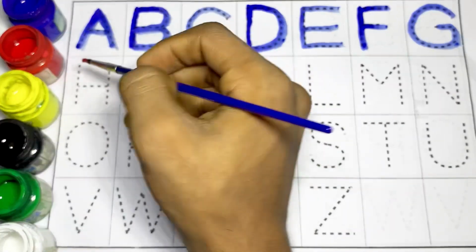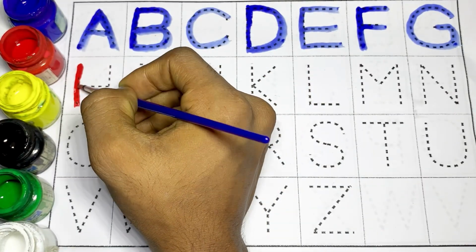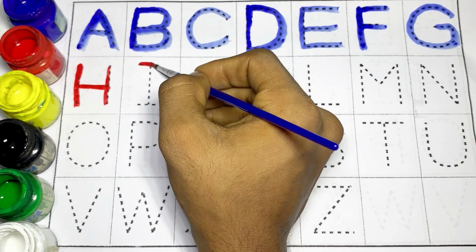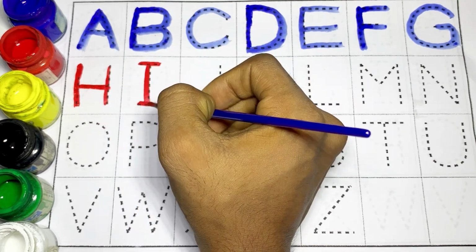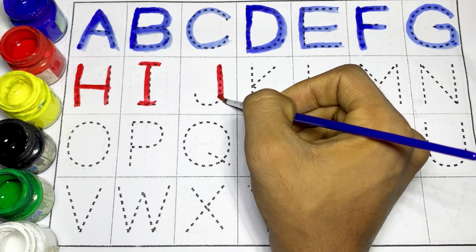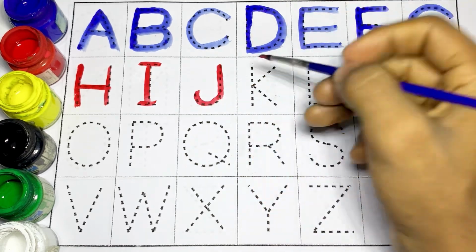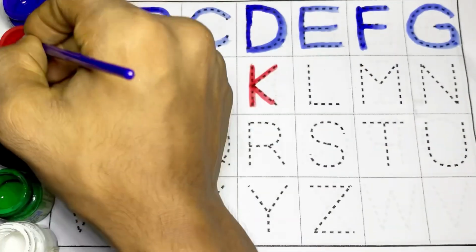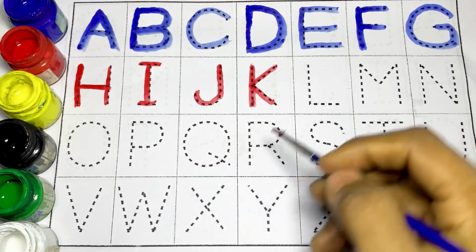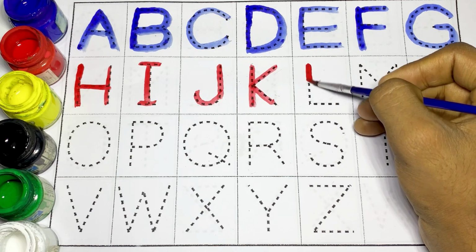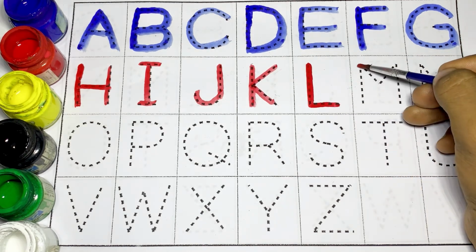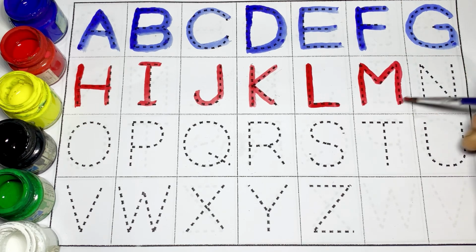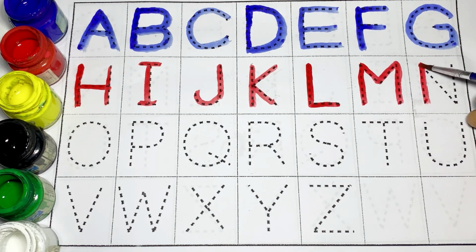The alphabet H. I for ice cream. J for jackfruit. K for king. Kids, again use red color and draw L for lion. M for moon. N for nose.